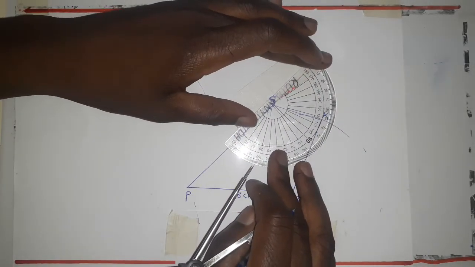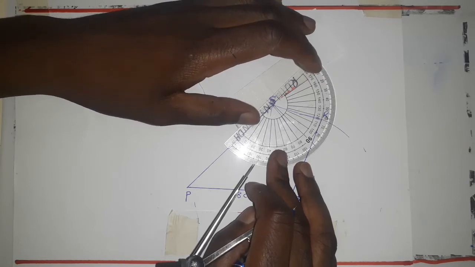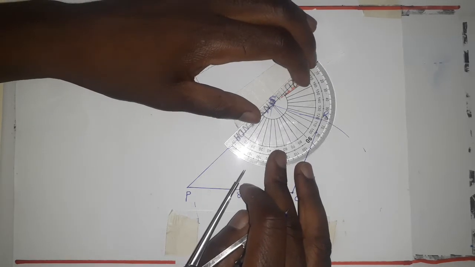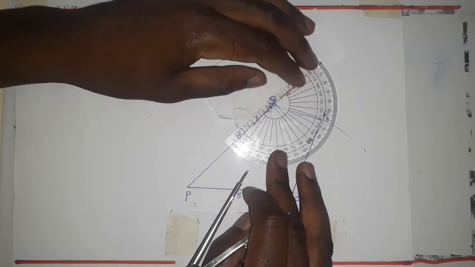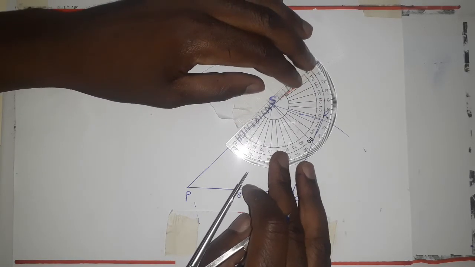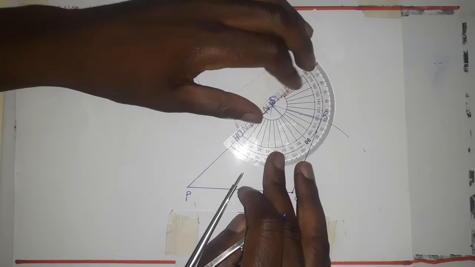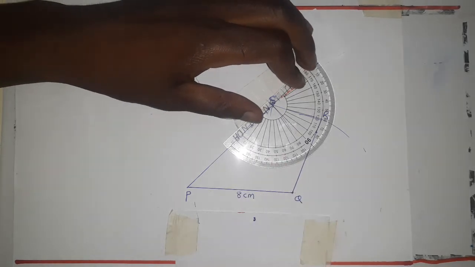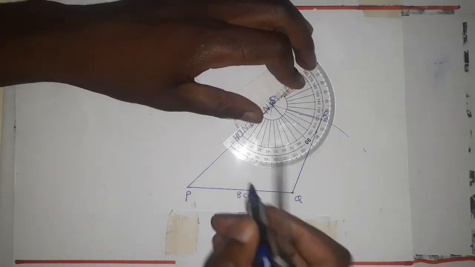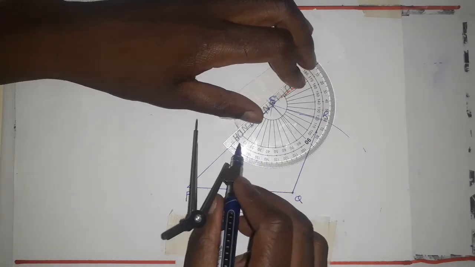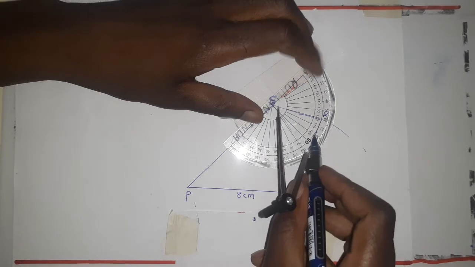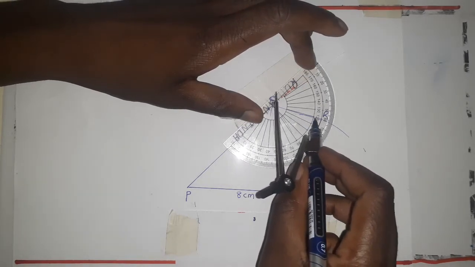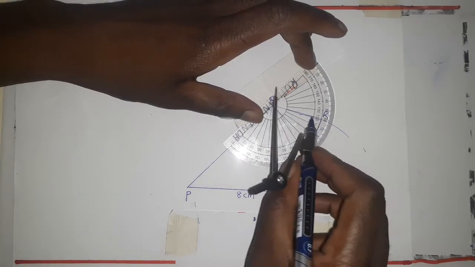We have been measuring angles together, so now we are somewhat familiar. We measure now, starting from 0. I hope you are able to see our 0 here, and somewhere here, this is 120.